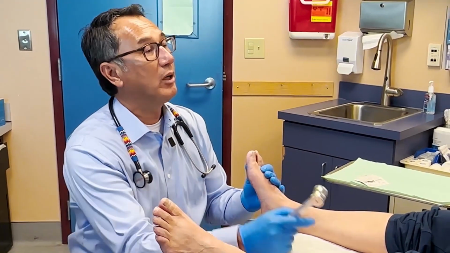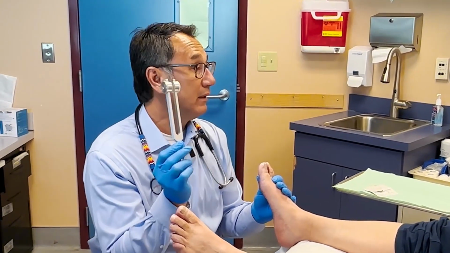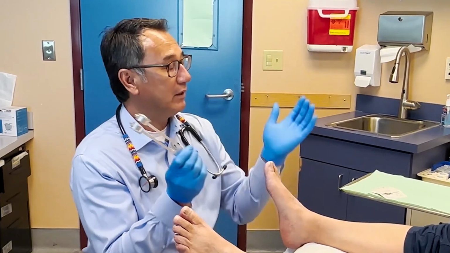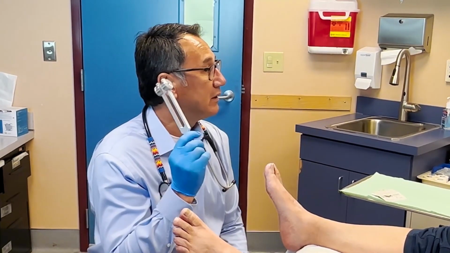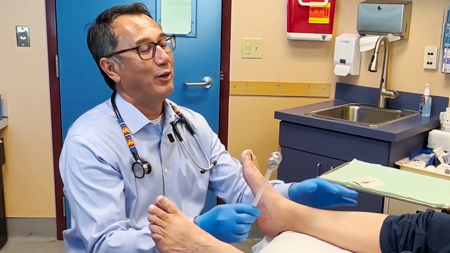And so you can open up your eyes. This is a tuning fork. It's 128 hertz, if that helps you. But I'm going to hit it, and you're going to feel some vibration on it. Can you feel the vibration on that right there? Yeah. All right.